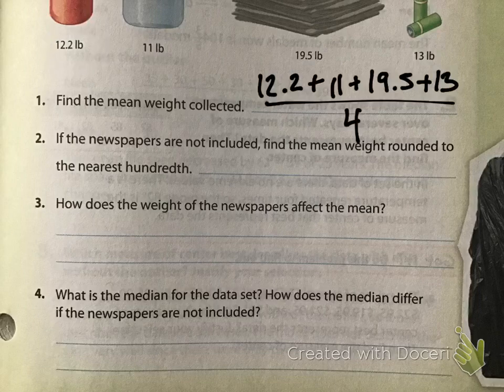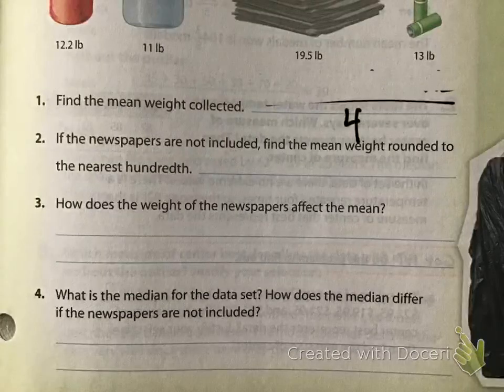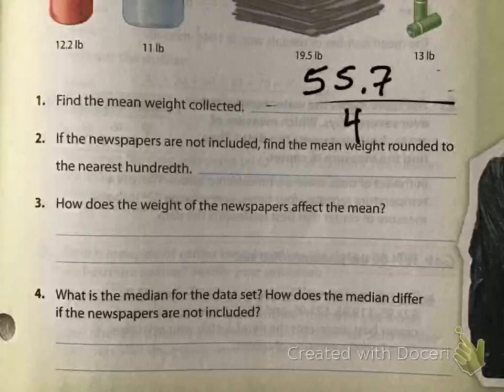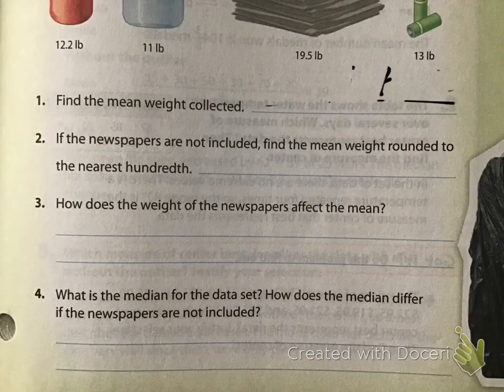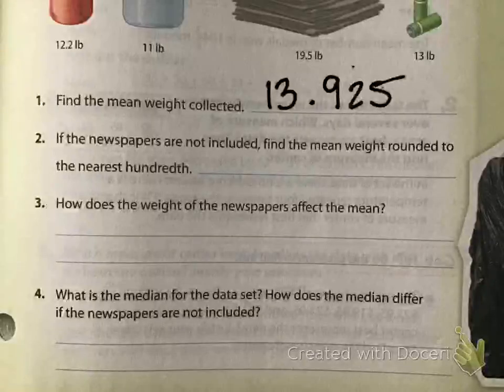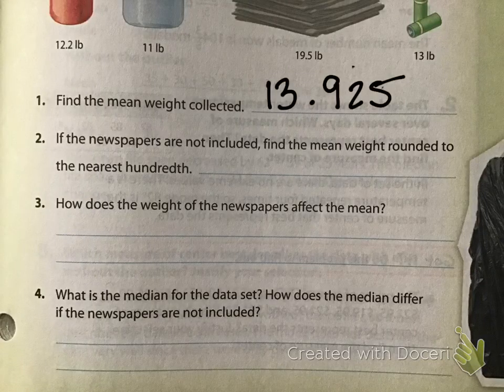When I solve, I get a total of 55 and 7/10 over 4. And when I divide that by 4, I get my full answer to be 13 and 925 thousandths.